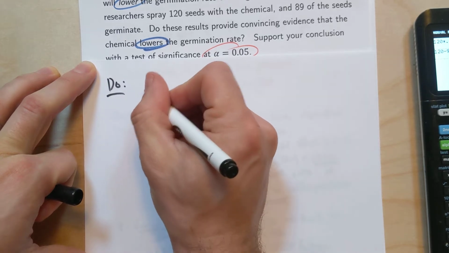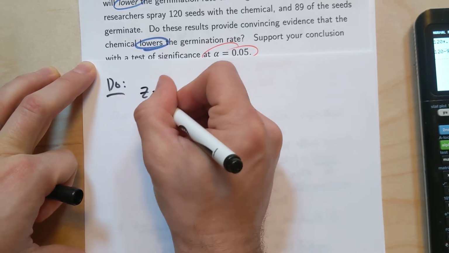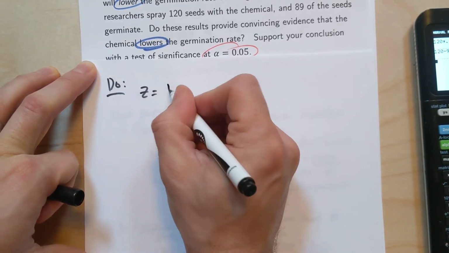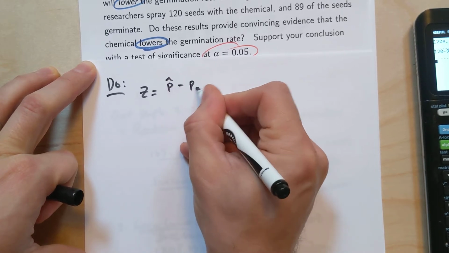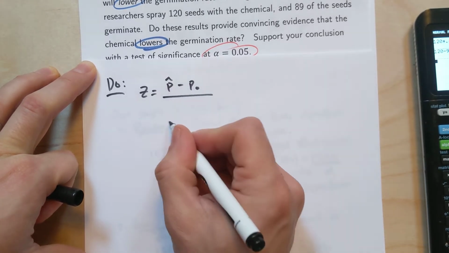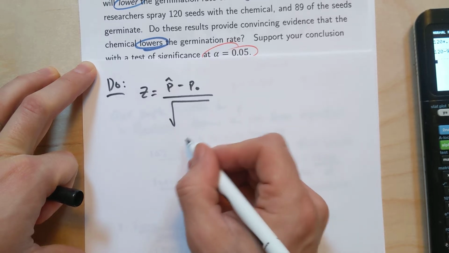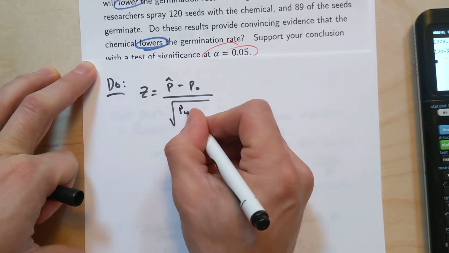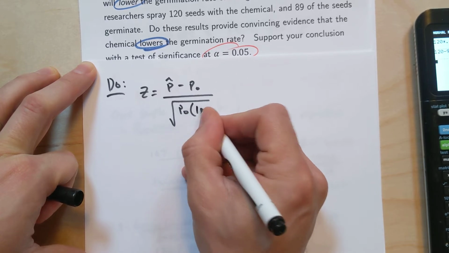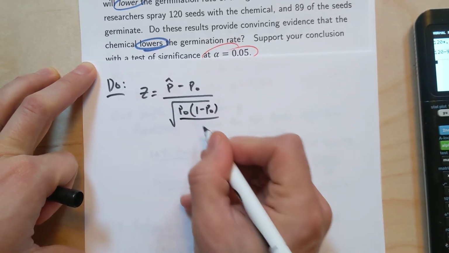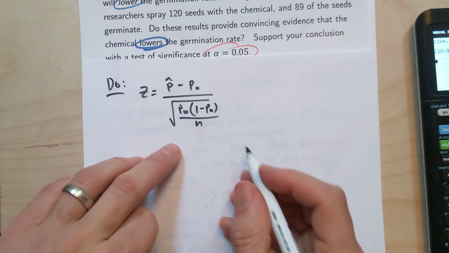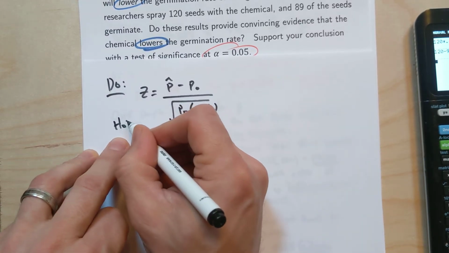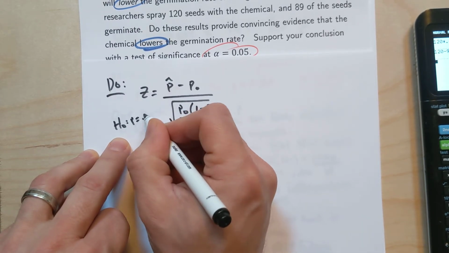The test statistic will be a z-test statistic, based on taking your p-hat, subtracting the hypothesized value of p, and dividing by the correct standard error formula. In this case, notice that we're going to use p-naught, our hypothesized value for what the truth is, based on the null hypothesis that p equals 0.8.